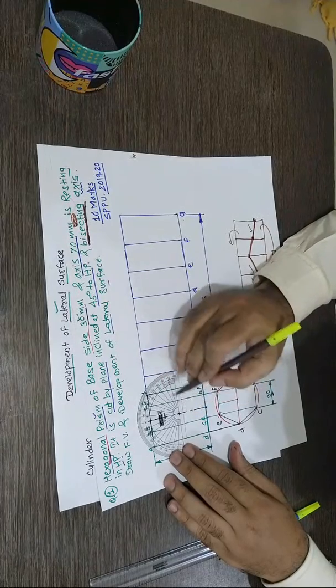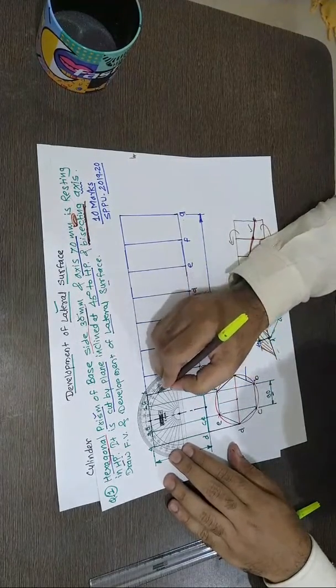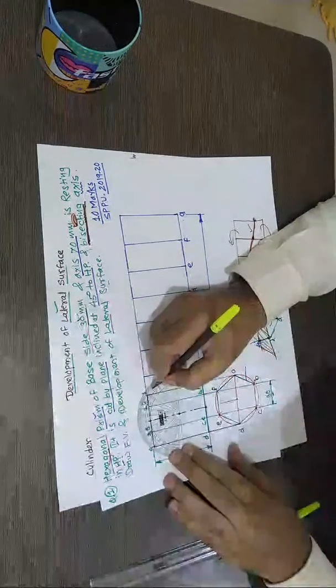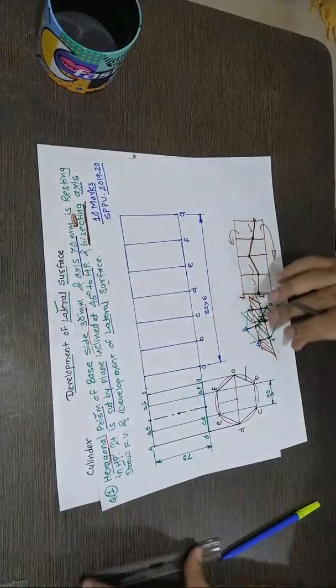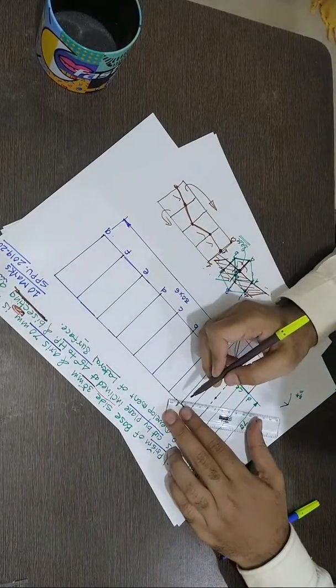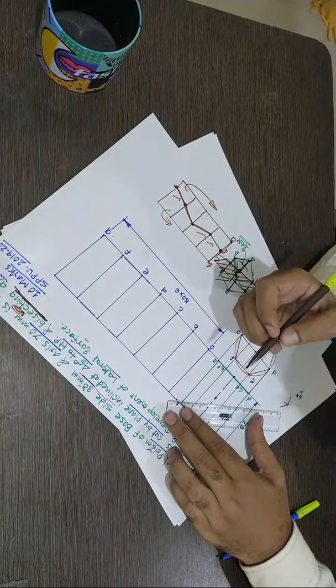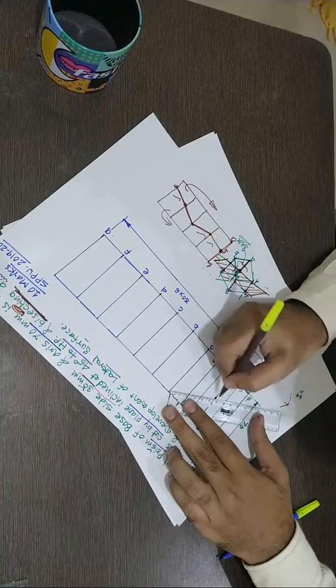Keep your 0 here, and from this 0, 10, 40, this is 50. You can see clearly 40 to 50. 45. Join and locate this plane. This is for reference, of course. You should have a plane which is exactly at 45 as well as bisecting the axis.